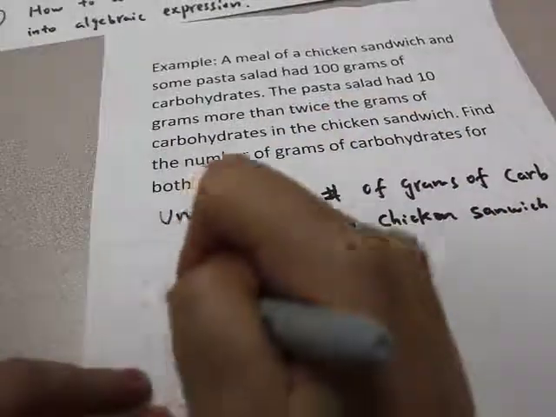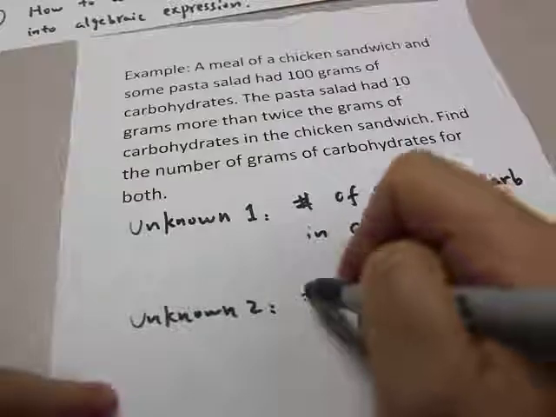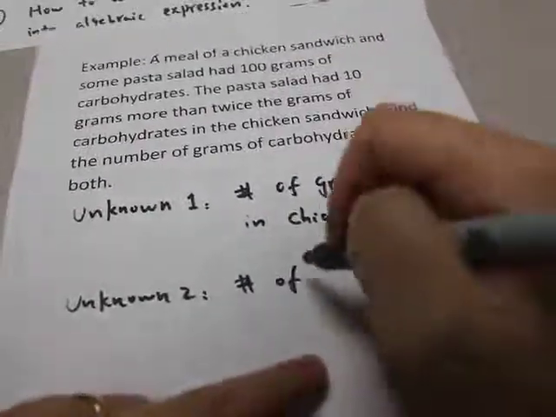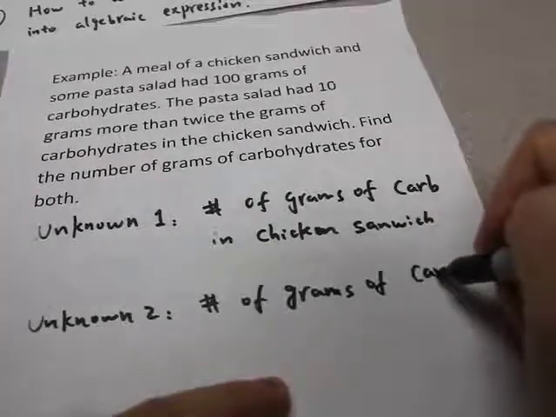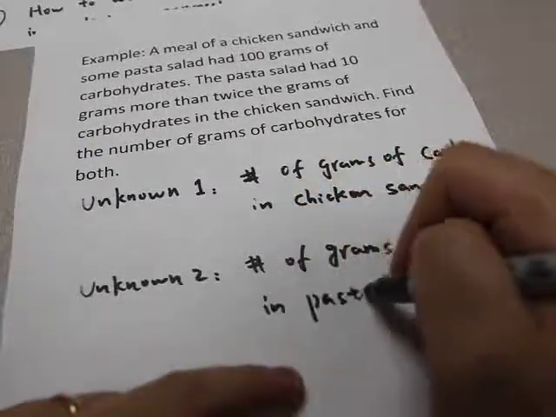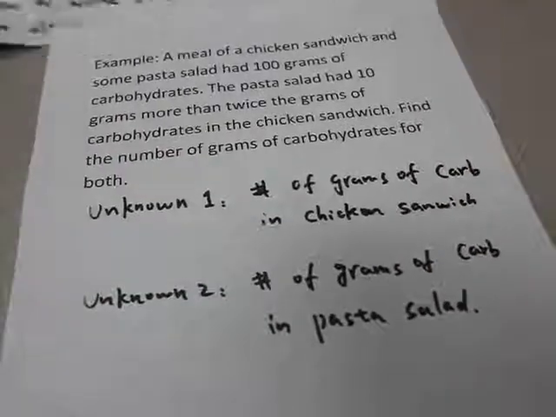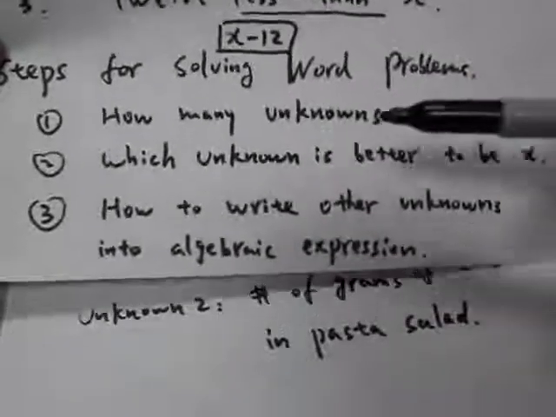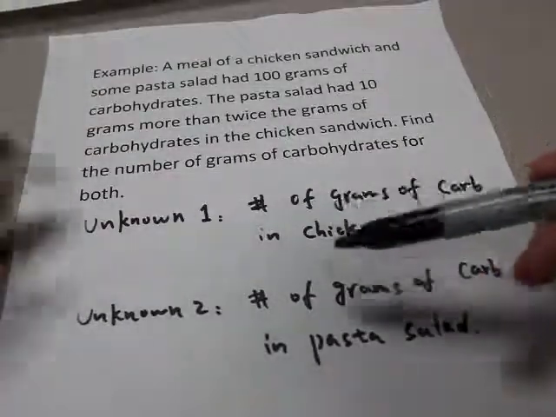And the second unknown is the number of grams of carbohydrates in pasta salad. Okay, and then we're gonna determine which one we want to let be x.